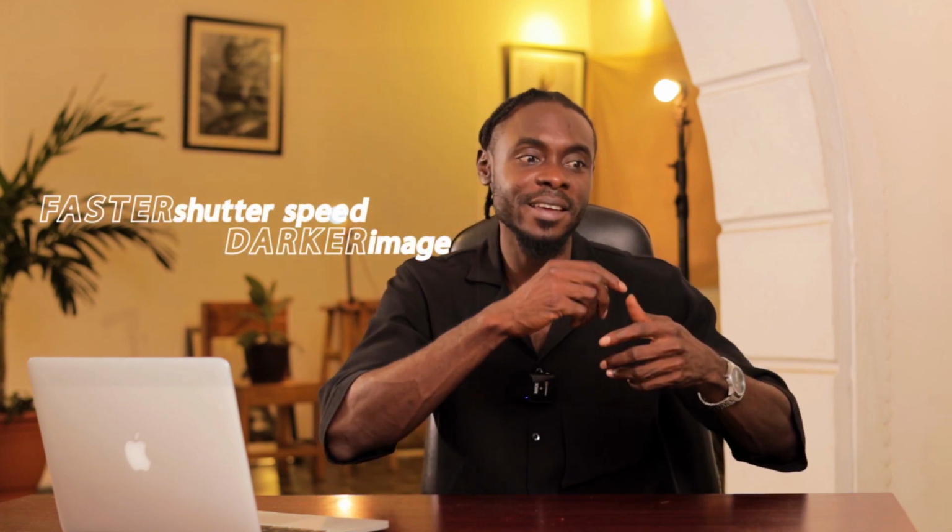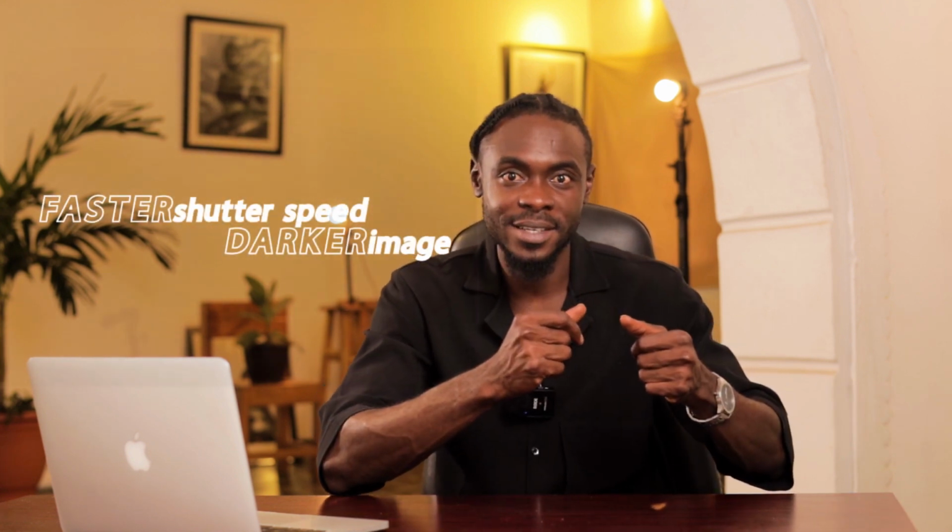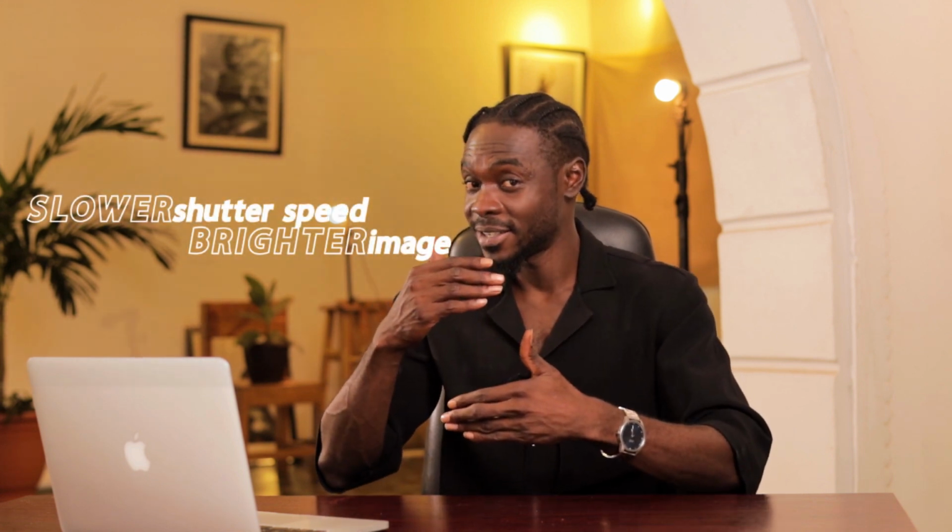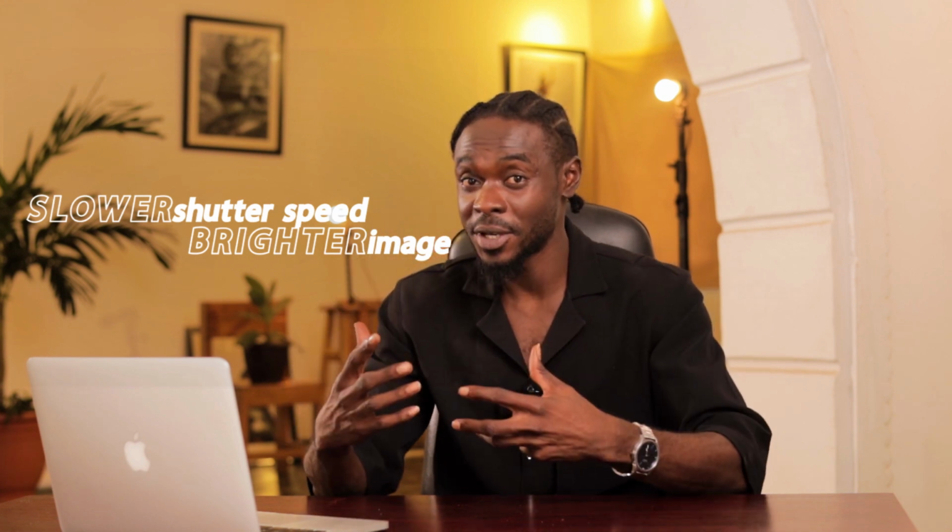So the speed of the shutter, and I feel like we'll start off with this first theory: the faster the shutter speed, the darker the picture gets, because it's taking a faster time to open and close. However, the slower the shutter speed, the more light comes into the picture, the brighter the picture gets.